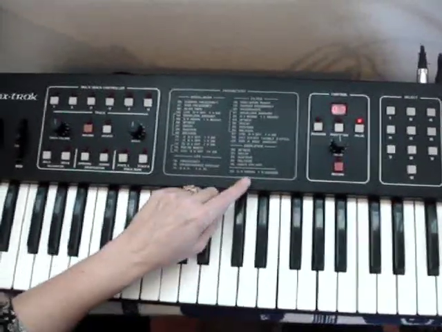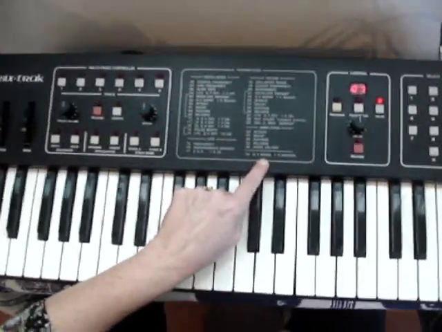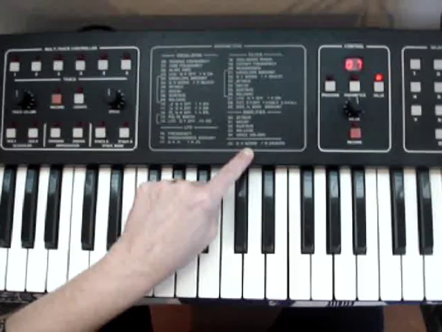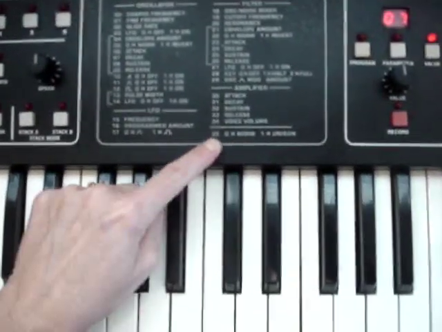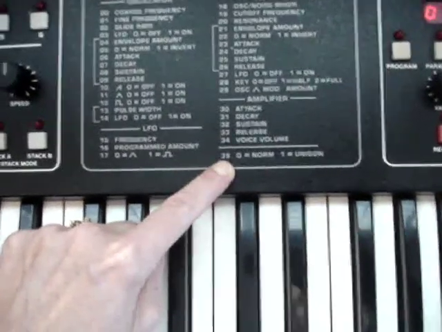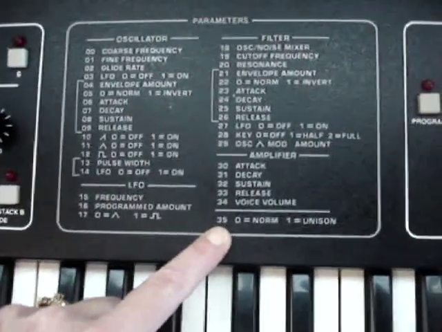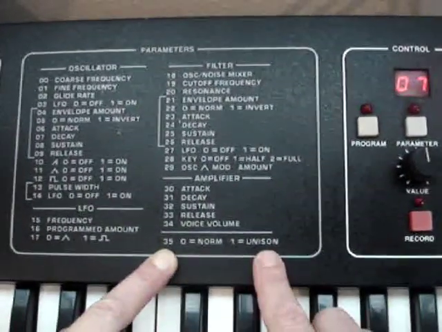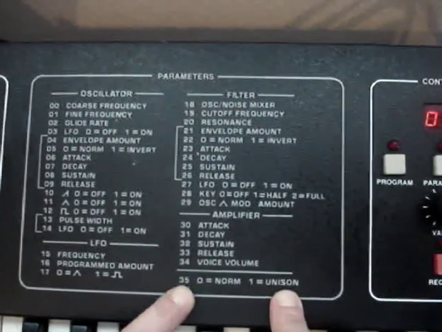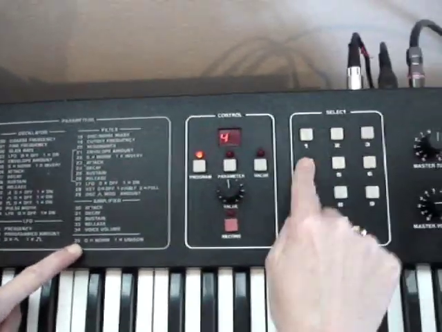Now I'm going to show you the true multi and single trigger function that is most loved about this machine, because it is most like the mini Moog. Right here, parameter number 35 can set this to single monophonic mode, single triggering, or multi-triggering. The true analog sound can be created here. So let's choose 42. A nice effect in our program.